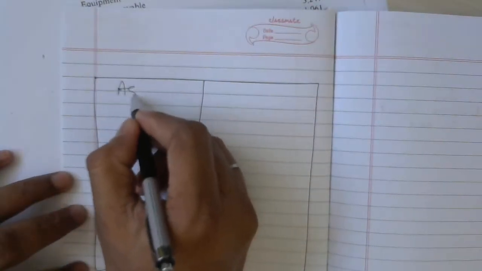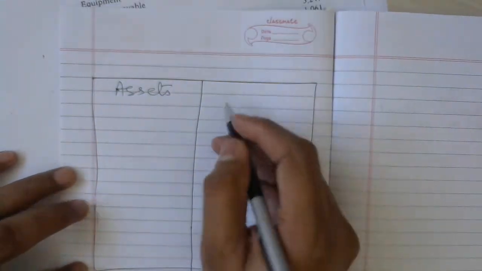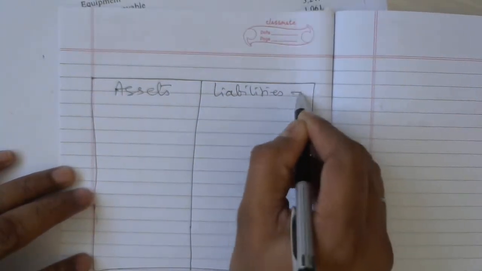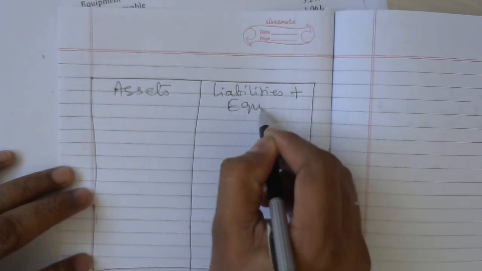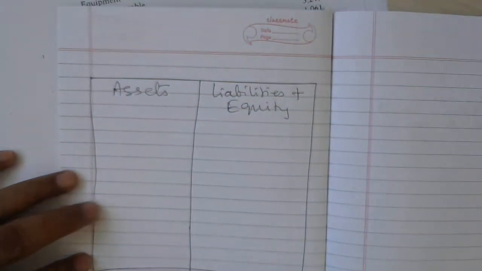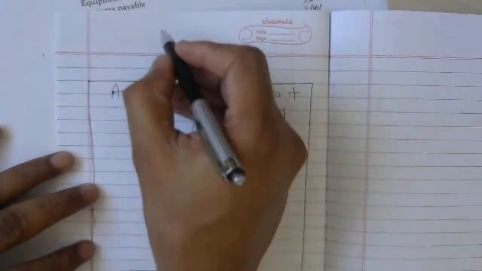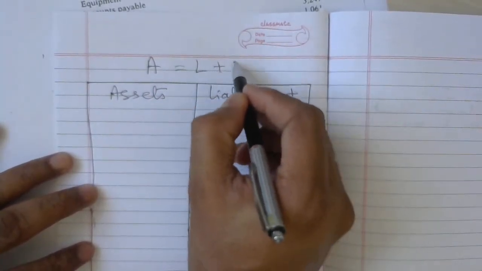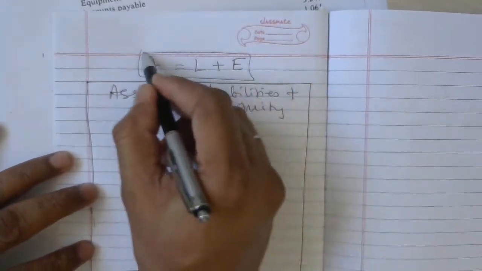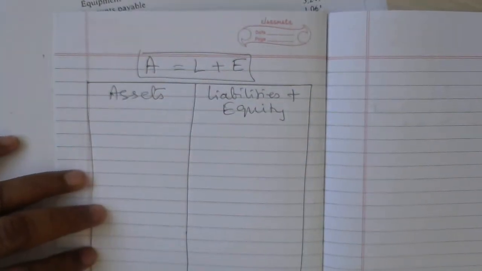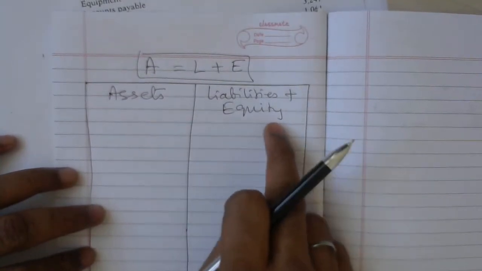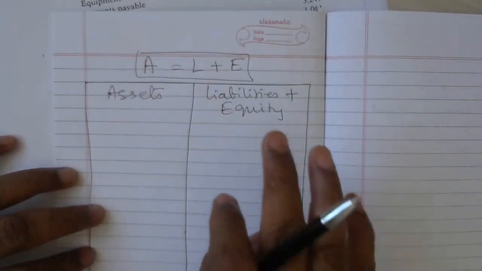I can divide it in the middle. This is the assets and this is the liabilities plus equity. So the idea is that assets A equal to L plus E. This is called the basic accounting equation: assets equal liabilities plus equity, or sometimes it is called stakeholders' equity or owners' equity or something like that.